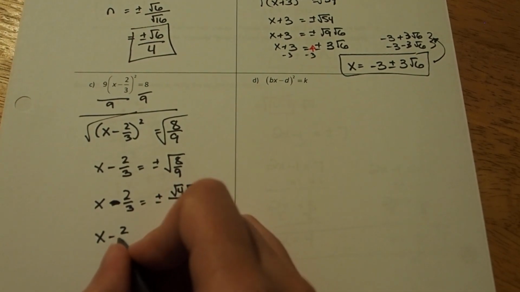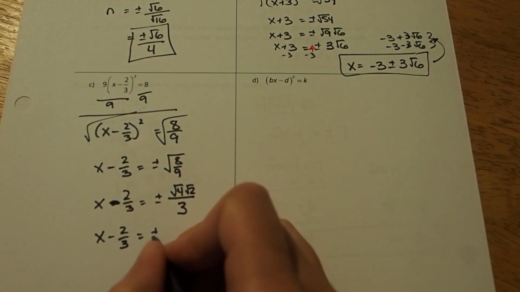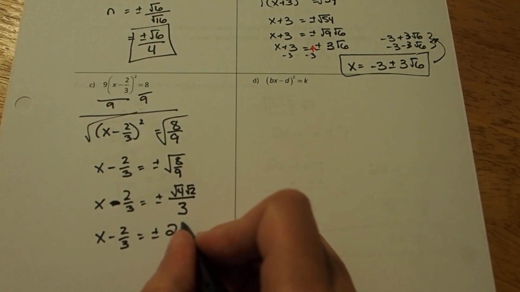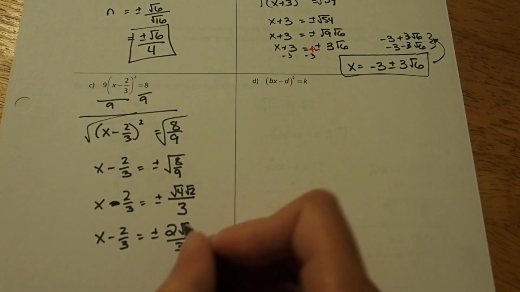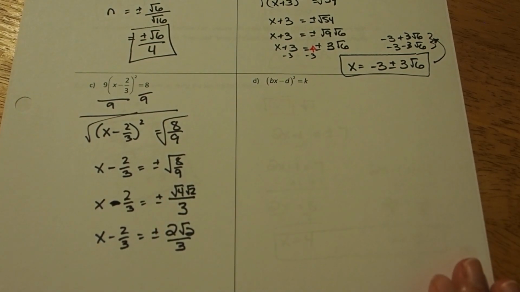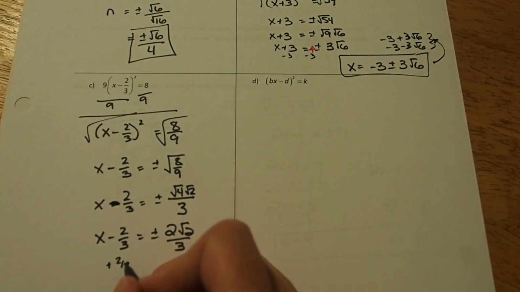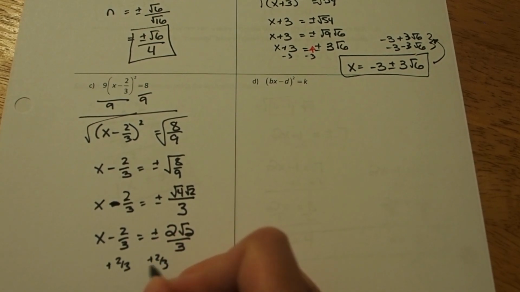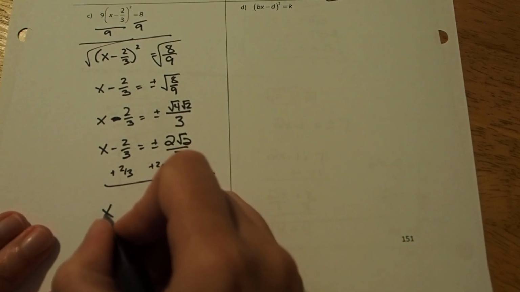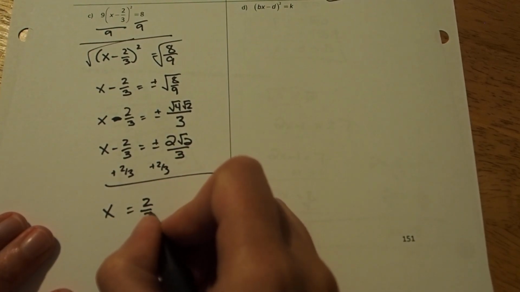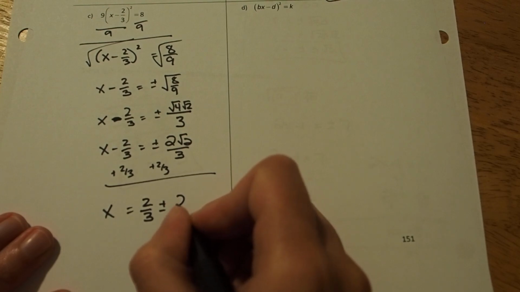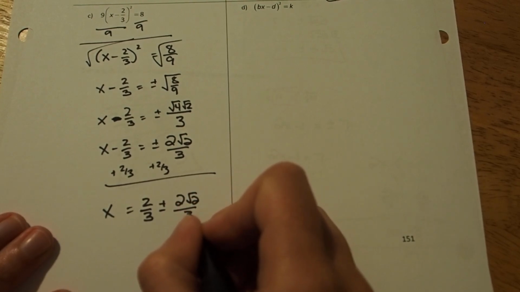I'm going to have x minus 2/3 equals plus and minus the square root of 4 is 2 times the square root of 2 over 3. That simplifies the radical portion. Next, to get x by itself, I need to add the 2/3 to both sides. So I'm going to get x equals, add it in the front, so that's 2/3 plus or minus 2 square root of 2 over 3.